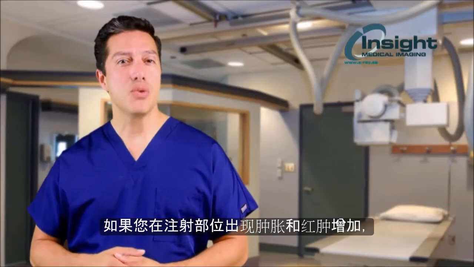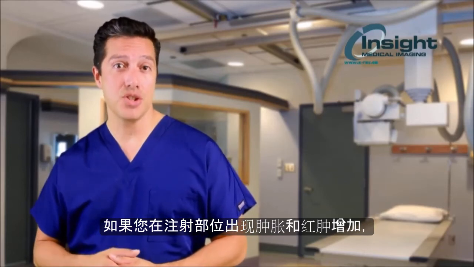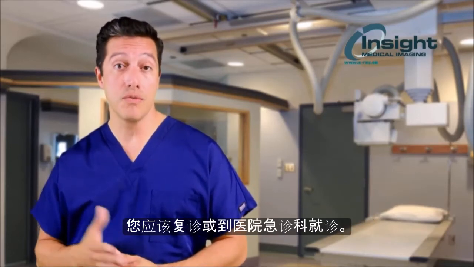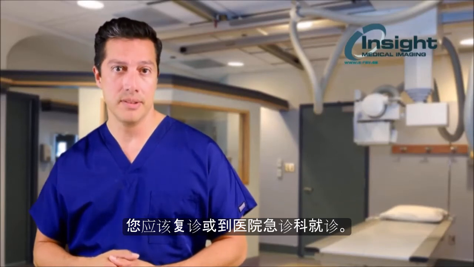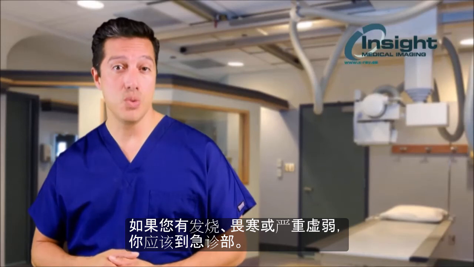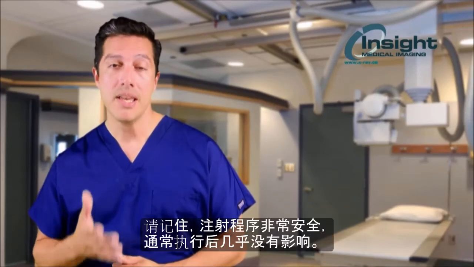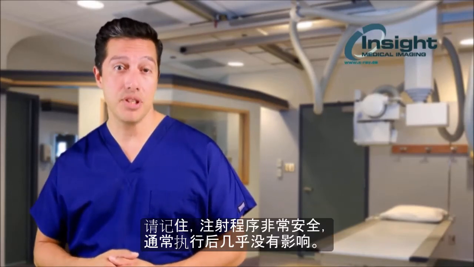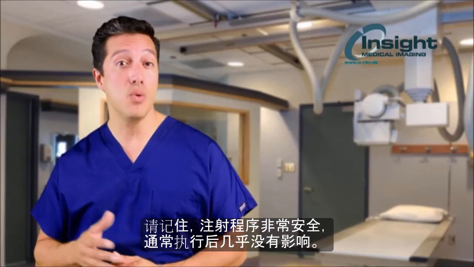If you experience increasing swelling and redness at the injection site, you should return to your doctor or visit a hospital emergency department. If you have fever and chills or severe weakness, you should proceed to emergency. Remember, pain injections are usually safe procedures that are commonly performed with few after effects.